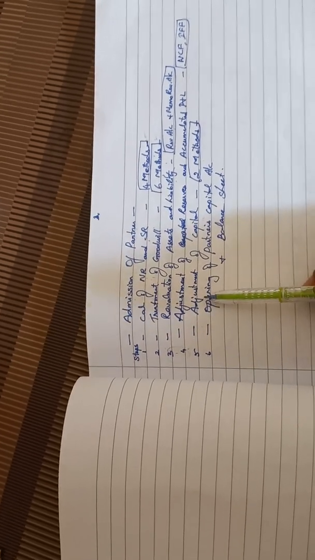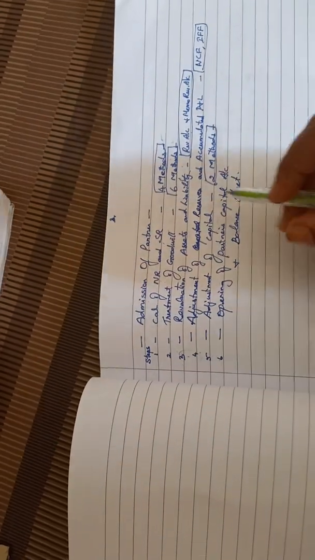Then comes the most important step, adjustment of the capital, which might be there or might not be there in a sum, but 90% of the sums for 12th standard and college level will have adjustment of the capital. That is what we are going to see in detail in this video.